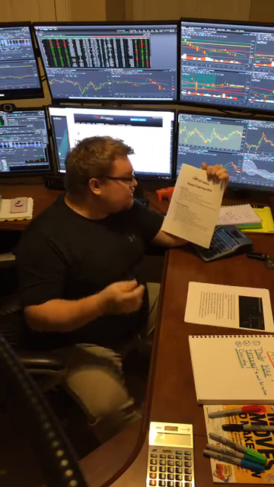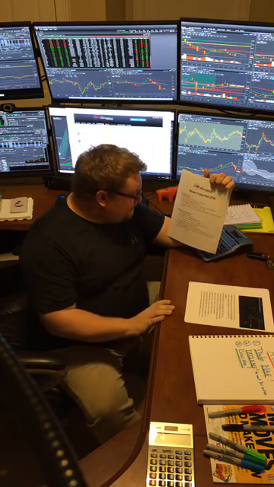Okay, always preserve and protect capital. That's important, guys. I have so many traders that are eager to make trades, and they're just trading whatever they could get their hands on. Don't do that.